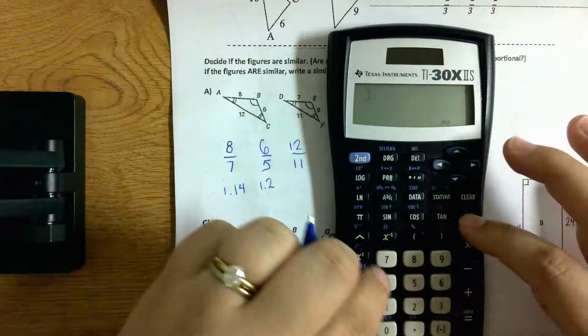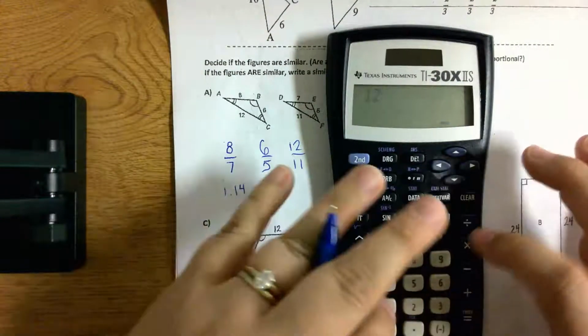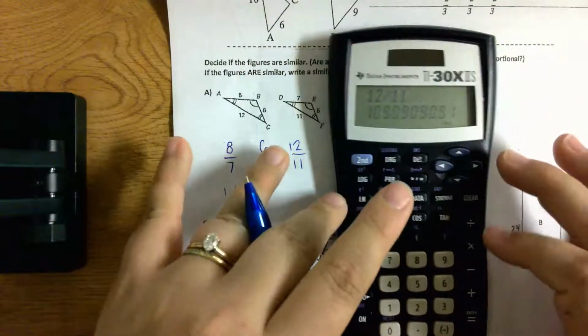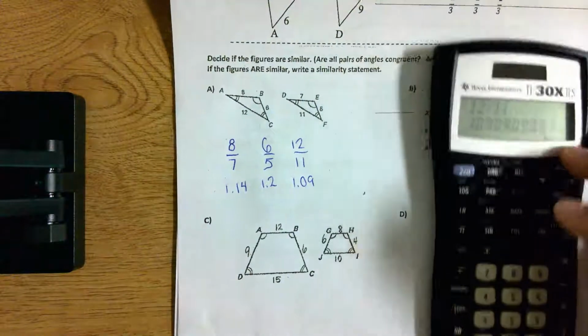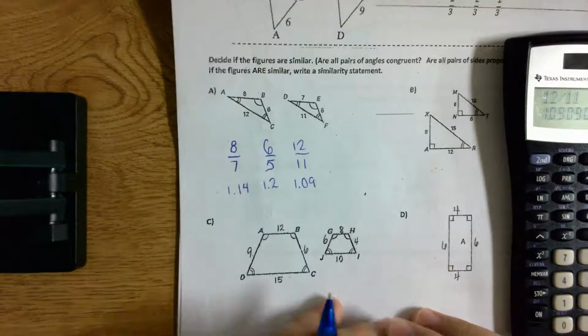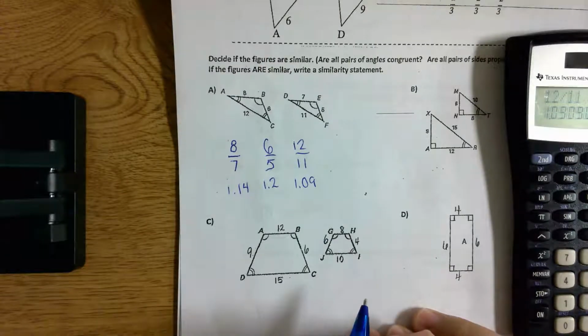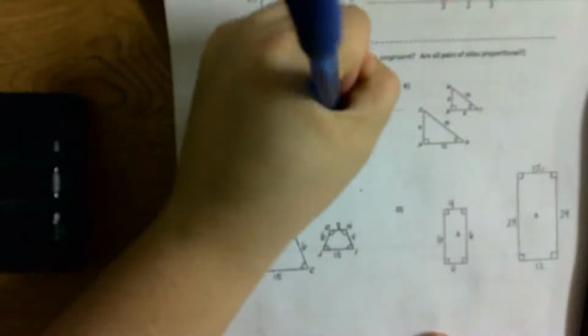12 divided by 11, 12 divided by 11, 1.09. So if I'm looking at these, they are not similar. They have congruent angles, but they're not similar. So I'm just going to put a little no.